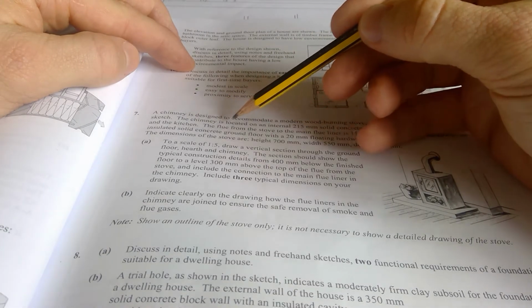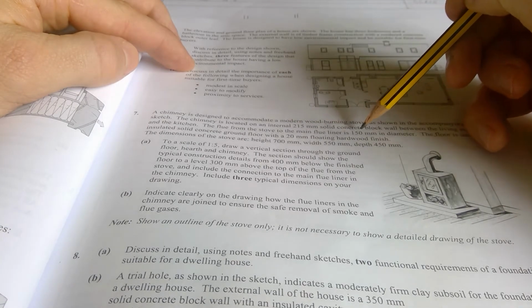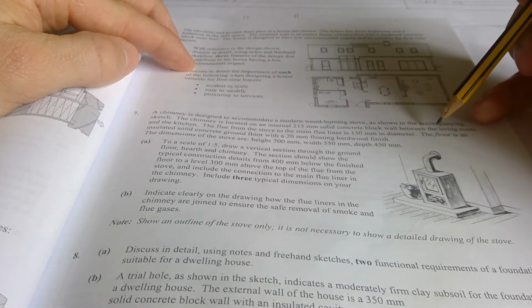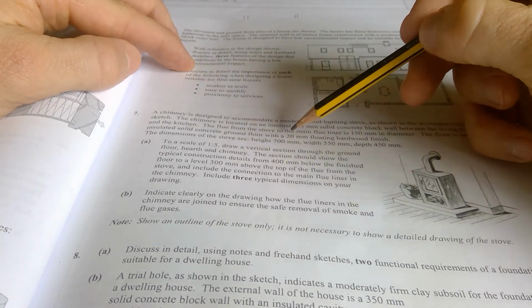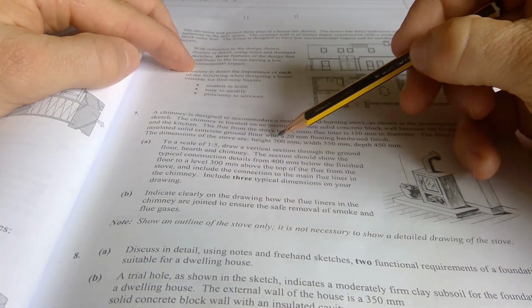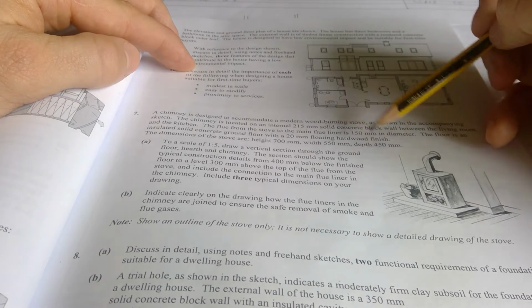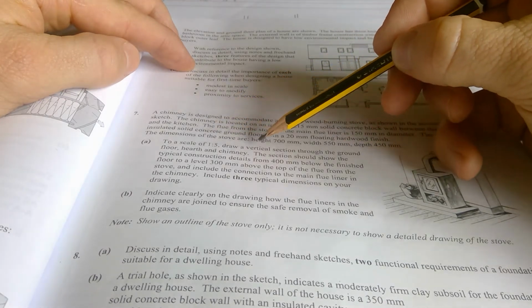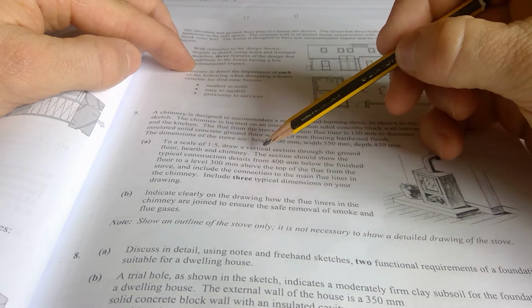The flue from the stove to the main flue liner is 150mm in diameter. The floor is an insulated solid concrete ground floor with 20mm floating hardwood finish. The dimensions of the stove are height 700, width 550 and depth 450. To a scale of 1:5, draw a vertical section through the ground floor, hearth and chimney.